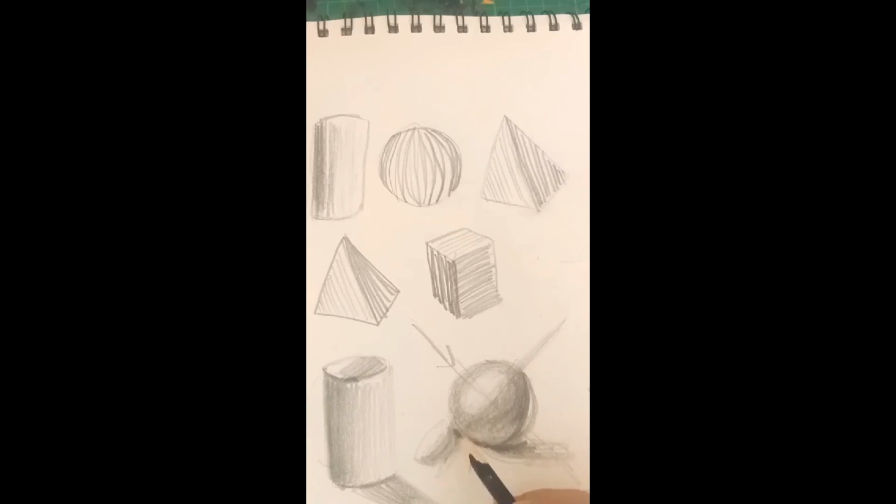Above is going to be lighter, but this will be darker. So this core shadow, then reflected light, cast shadow, these are the things you have to remember. The highlight you have to remember, the midtones, these are all together going to create illusion of 3D. It will create illusion of form.